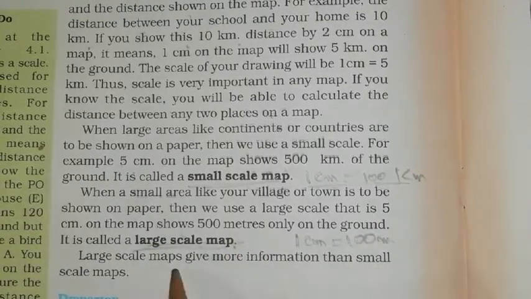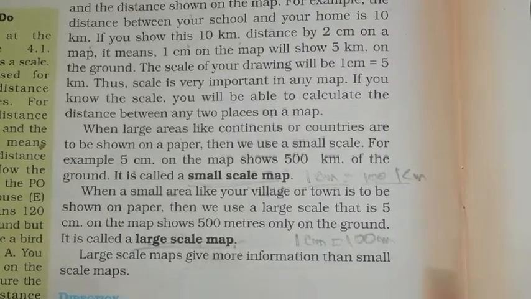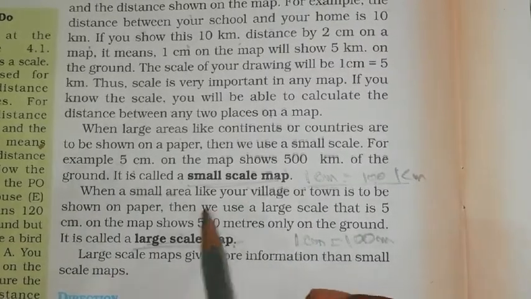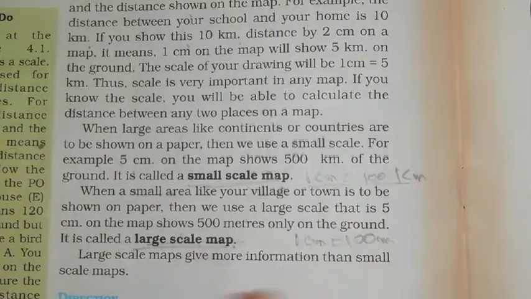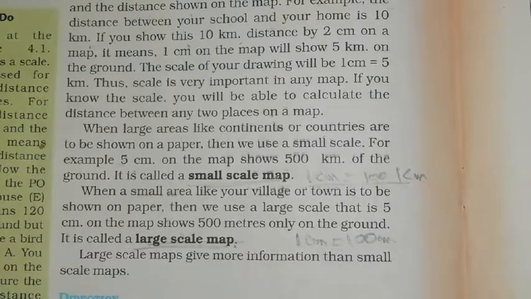So large scale maps give more information than small scale maps, because a large scale map gives the details of a small area, details of a small area like a village.